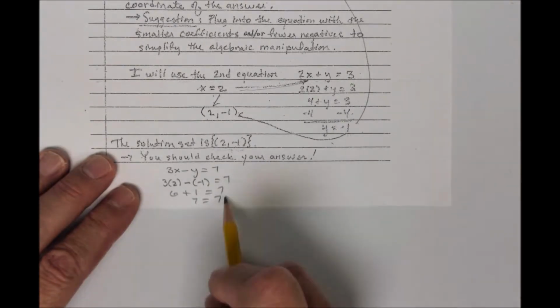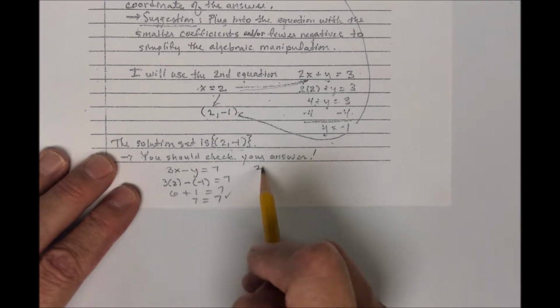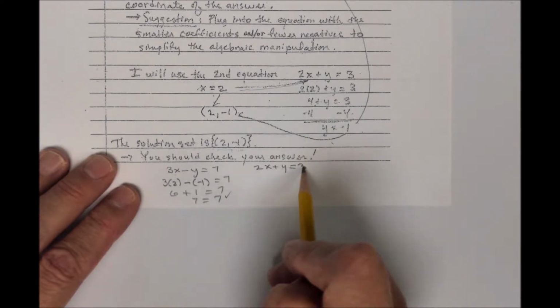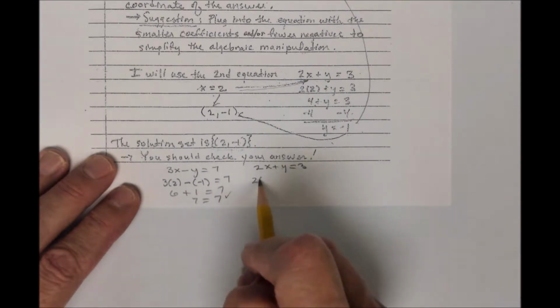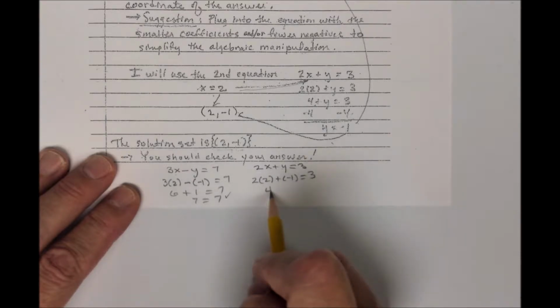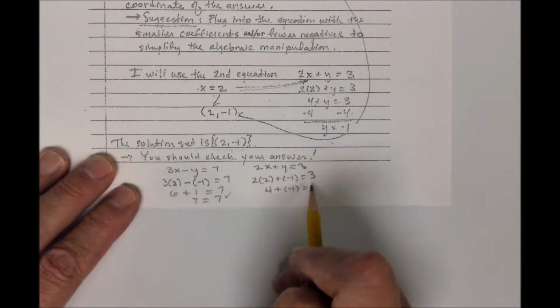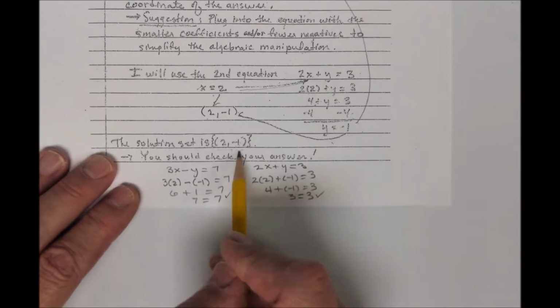That checks out okay. If I was to plug it into the second equation, which was 2x plus y equals 3, plug the 2 in for the x and the negative 1 in for the y, I get 2 times 2 plus a negative 1 is equal to 3. I get 4 plus negative 1 is equal to 3. I get 3 is equal to 3. It makes both equations give true statements. It satisfies both. That's my solution.